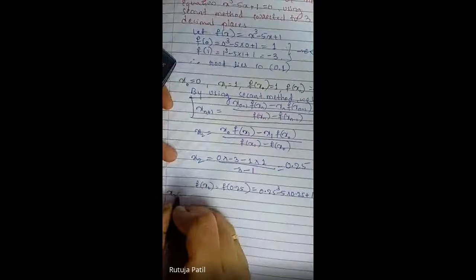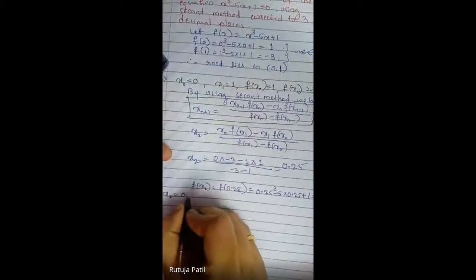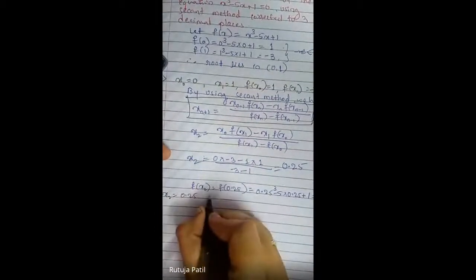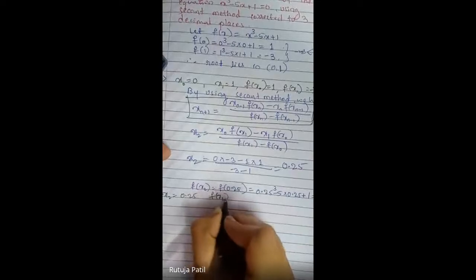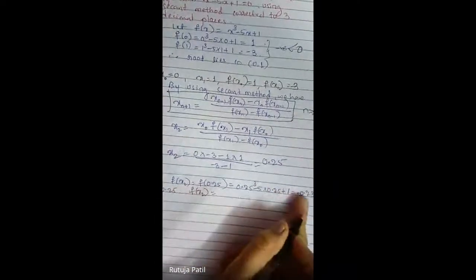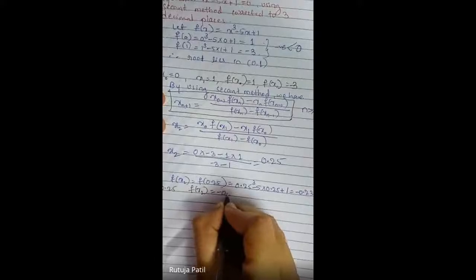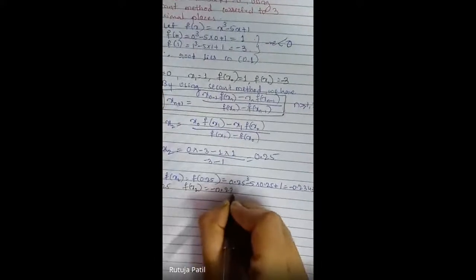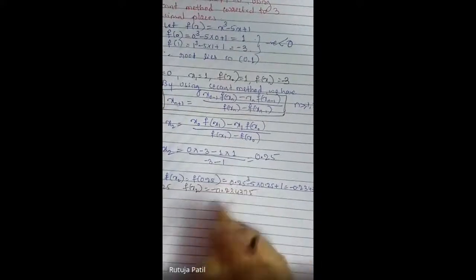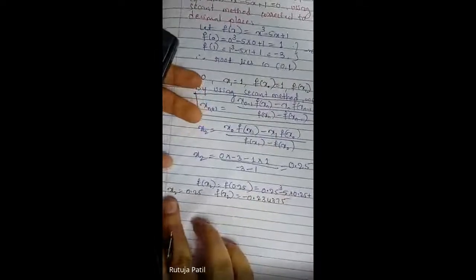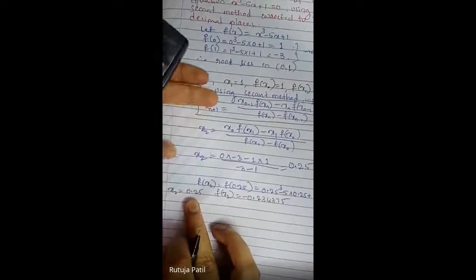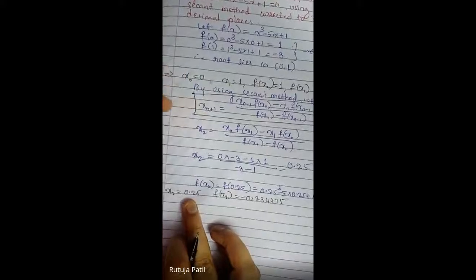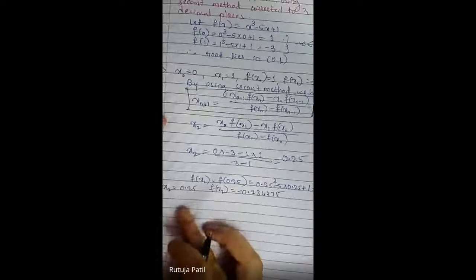X2, how much we got? That is 0.25. Then f of x2, how much we got? What we have calculated is minus 0.234375. This is just a x2. X2 is 0.25, x1 is 1. Still, it is not correct up to 3 decimal places. Again, what we need to do?